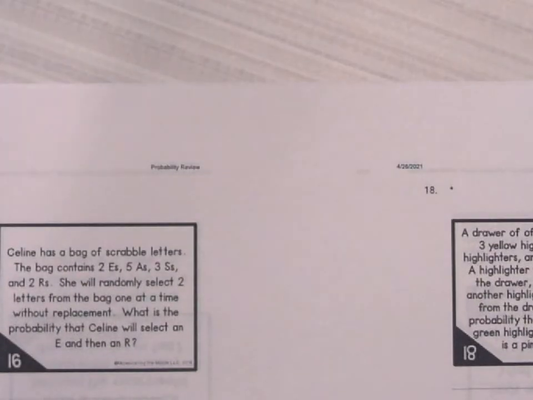All right, number 16 says Celine has a bag of Scrabble letters. The bag contains 2 E's, 5 A's, 3 S's, and 2 R's. She will randomly select 2 letters from the bag, one at a time without replacement. What is the probability that she'll get an E and an R?